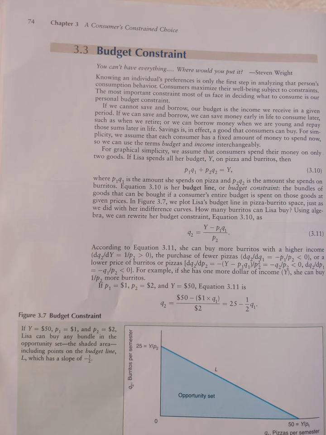The derivative of Q sub 2 with respect to, I misspoke, the derivative of Q sub 2 with respect to P sub 1 equals negative Q sub 1 over P sub 2, which is less than 0.